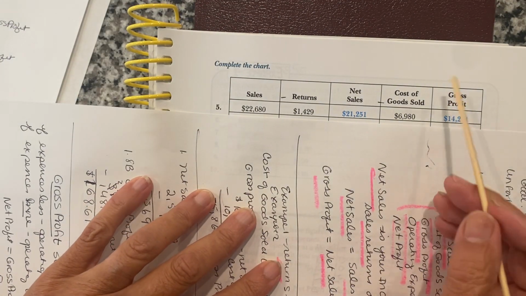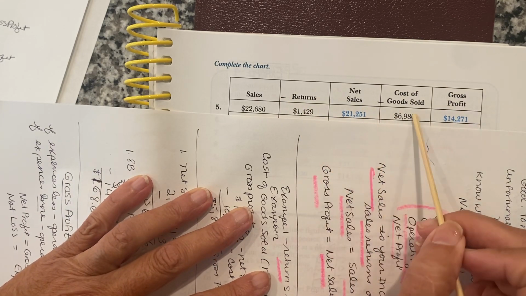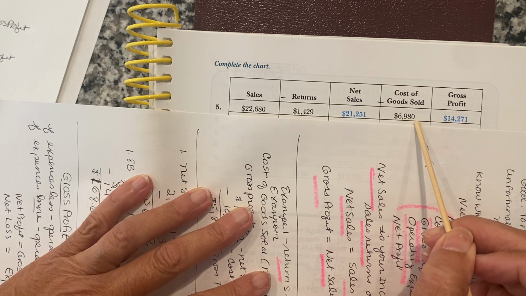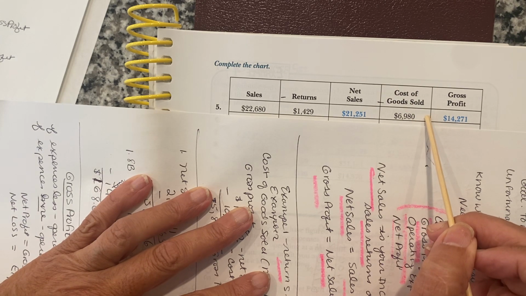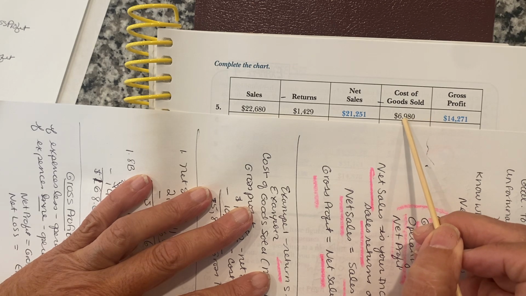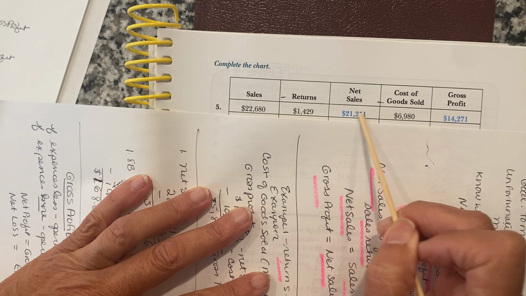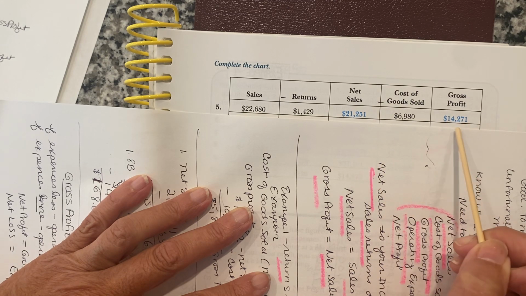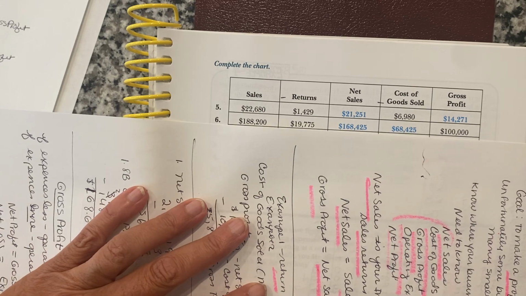So let's go like this so you can see where we're looking. Now you subtract. Now you have the cost of goods, how much you paid for the stuff that you sold, and your cost of goods sold was $6,900. So you have to subtract that from your net sales, and this is your profit, $14,271.